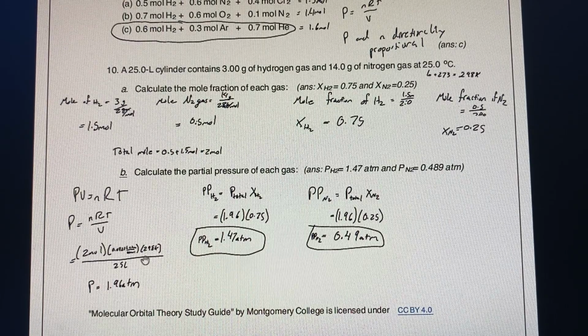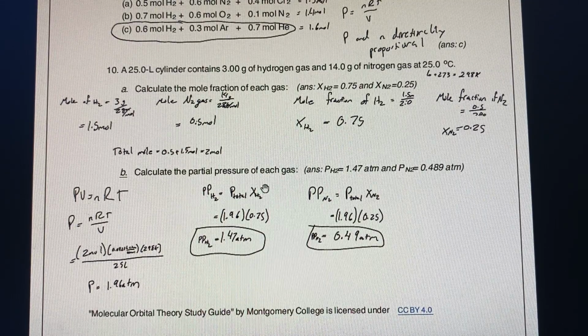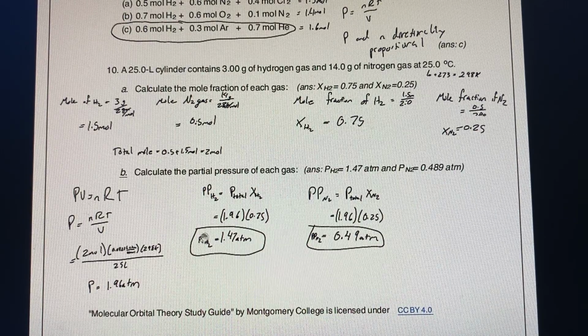And so therefore we were able to solve for the overall pressure, which is 1.96 atmospheres, and then multiply that times the mole fraction to find the partial pressure for each gas specifically, which is 1.47 atmospheres for hydrogen and 0.49 for the nitrogen.